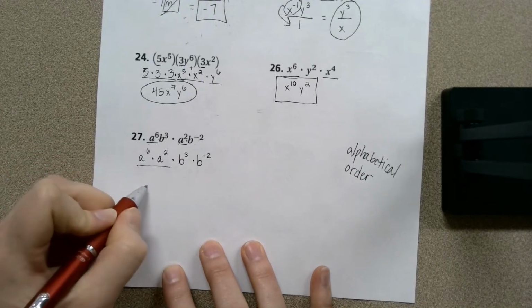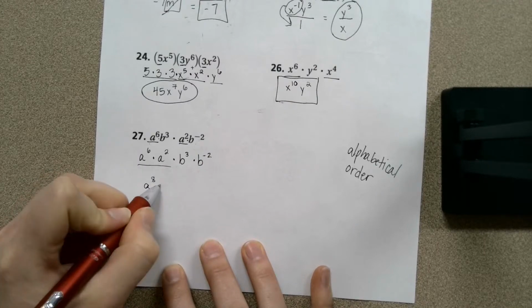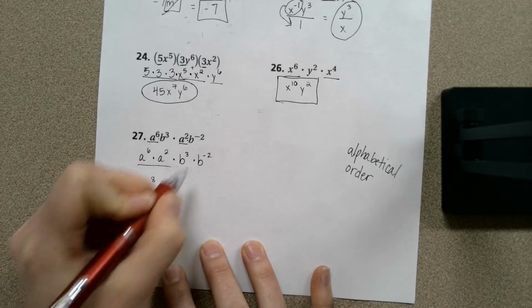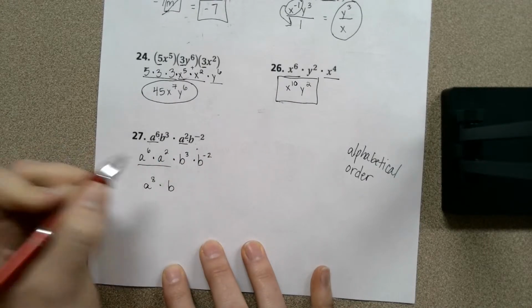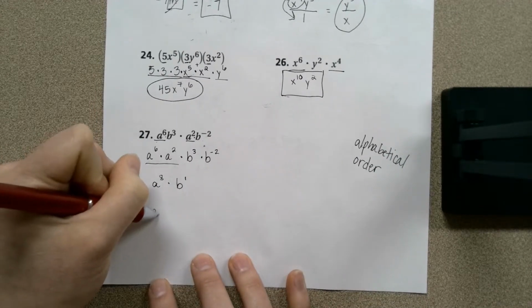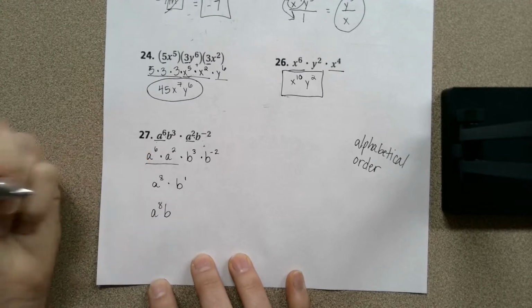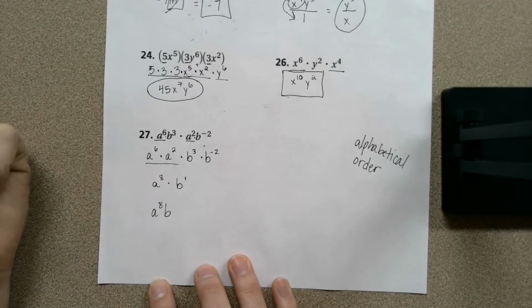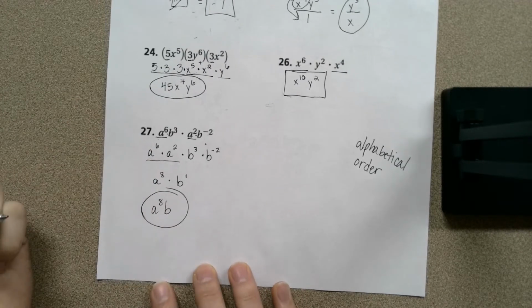So then when we simplify, we get a to the 8th times b, 3 plus a negative 2, just gives us 1. We don't have to show that 1, so really our answer would be a to the 8th, b. And we don't have to have that multiplication sign in between because it's still multiplying without it.